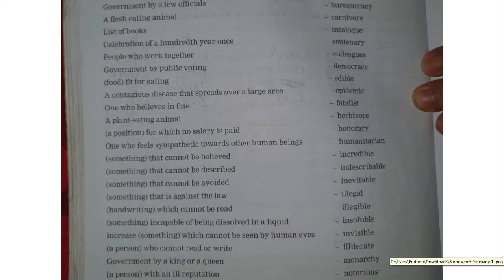A plant eating animal, herbivore. So, like a deer, a goat, animals that eat only and only plants. A position for which no salary is paid, honorary. So when you do some work, it's like you're doing it on charity where you are not getting paid and you know you will not get paid, but you're still doing the work. So that's why it's called an honorary work.